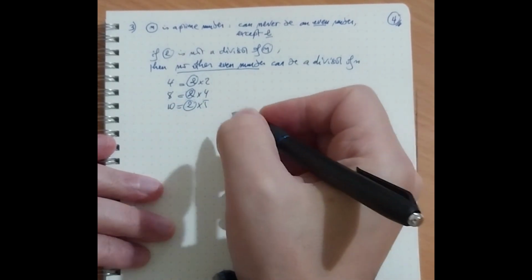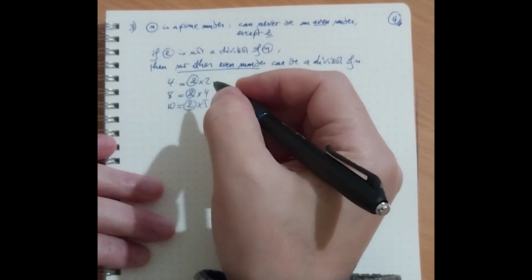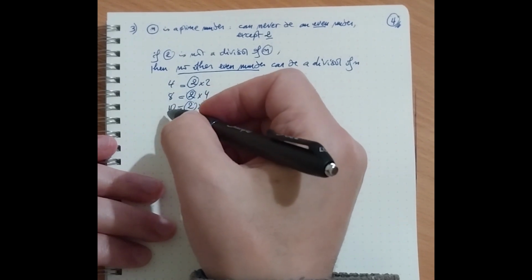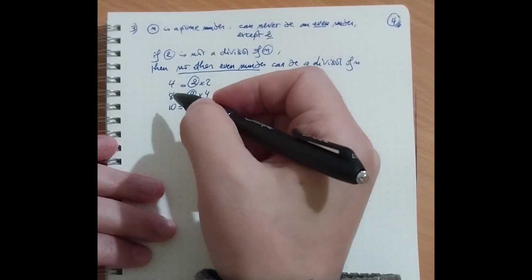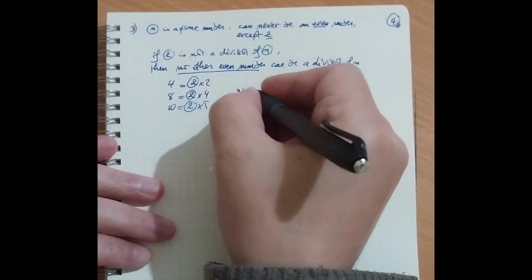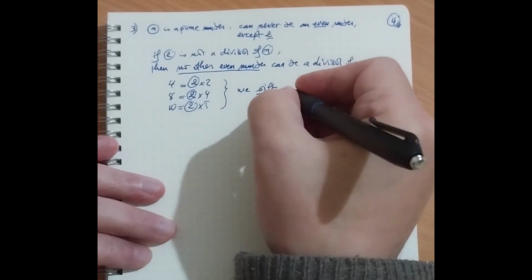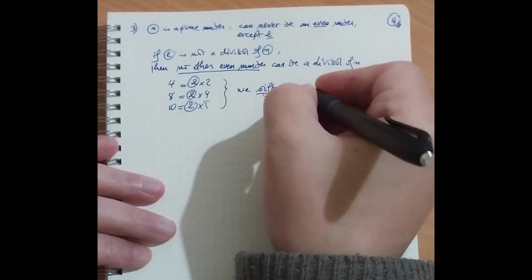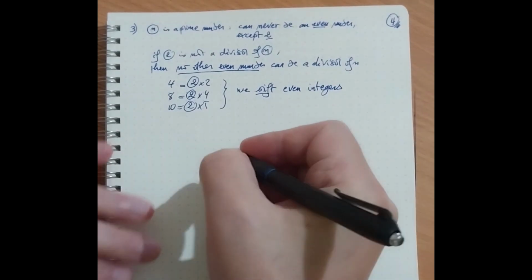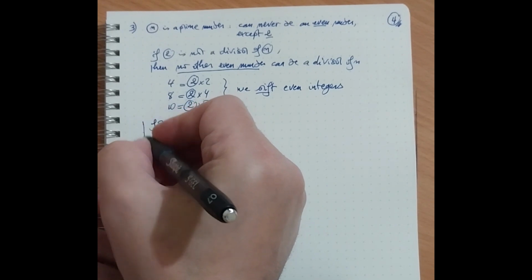So we do not have to test if n is divisible by 4 or by 8 or by 10. We skip them. We sift the even integers. And hence our loop becomes like this.